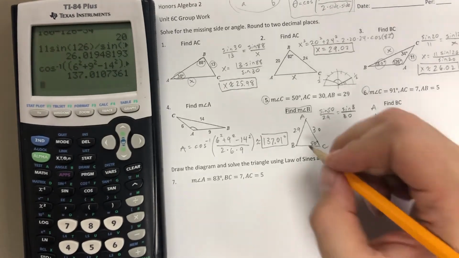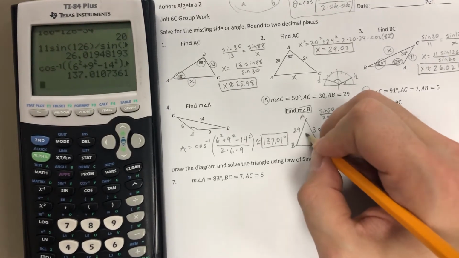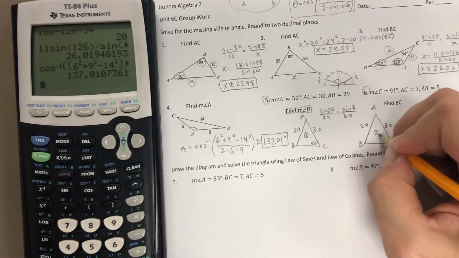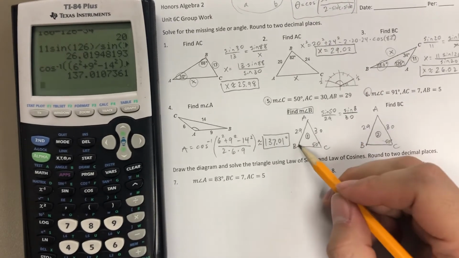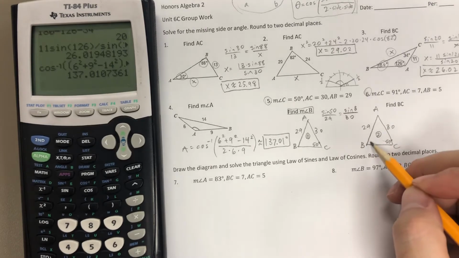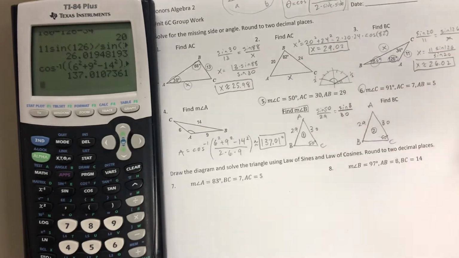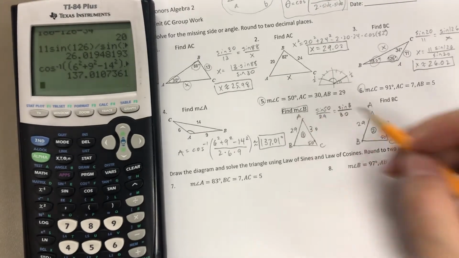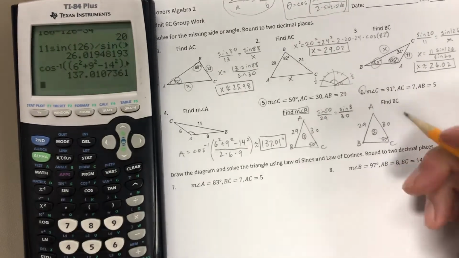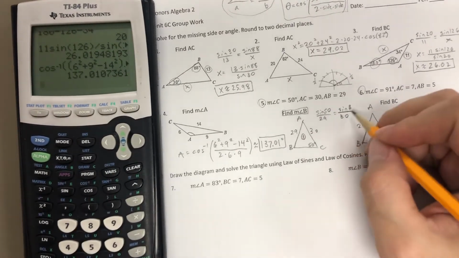But this angle B on the second triangle that we have, so this is like triangle 1, this is triangle 2, on triangle 2, that angle measurement that we're going to get is going to be the supplement of this angle. So they're going to add up to 180. So that's how I find the two answers that I'm going to get for angle B in this case. This is a really weird one, isn't it? All right, but anyways, let's solve for B.